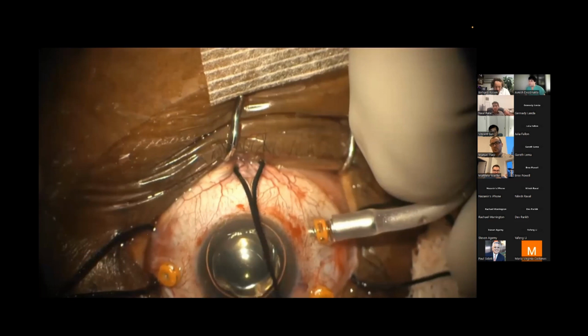Anyone else in the audience have any thoughts, or have seen this before? We certainly see that it happens on a regular basis when you depress after you have the eye full of air, because a lot of times the zonule is not complete. It doesn't even have to be somebody who's had injections.